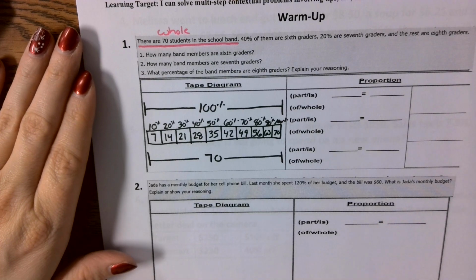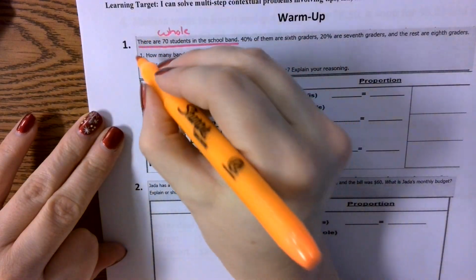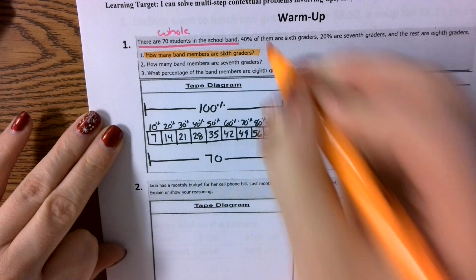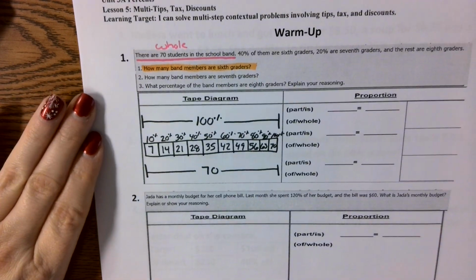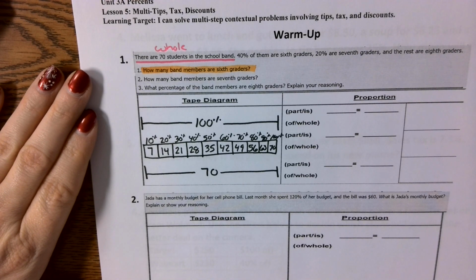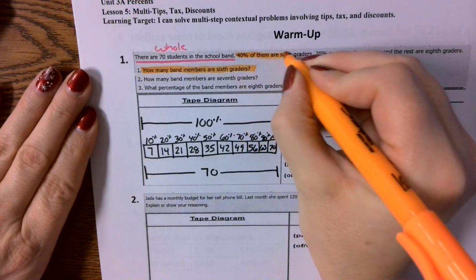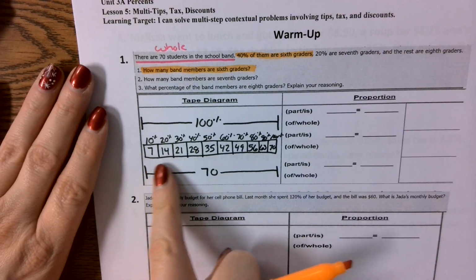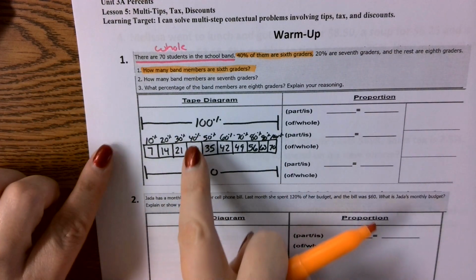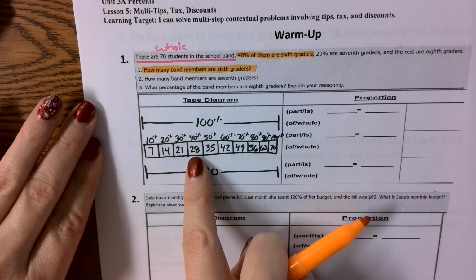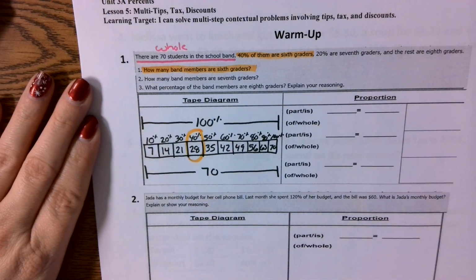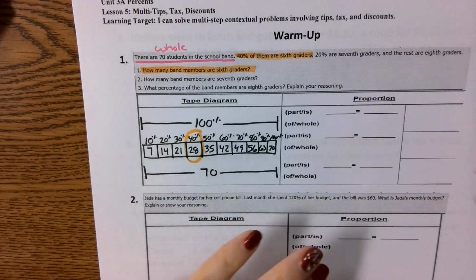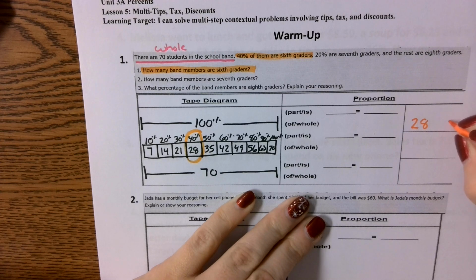Our first question is asking how many band members are 6th graders. Okay, so in the problem, it only tells us that 6th grade is what percentage? 40, right? 6th grade is 40%. So what I'm going to do is look at my tape diagram and find 40%. And it's going to tell me how many students. How many students are there? 28. So there's our response. At 40%, that's 28 students. Okay, 28 6th grade.